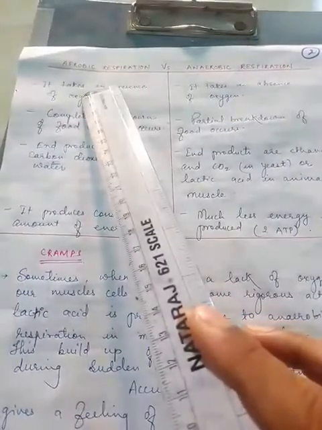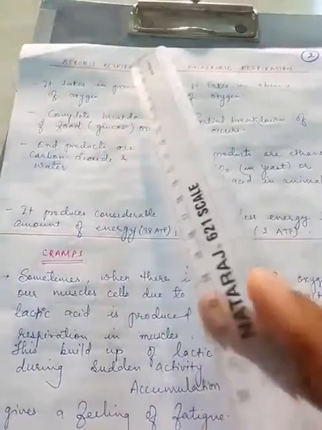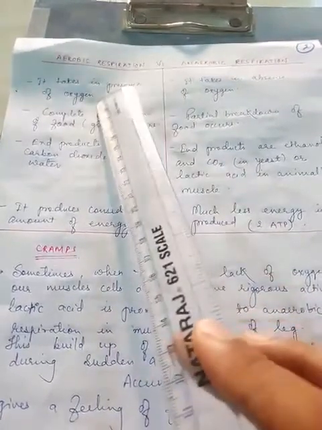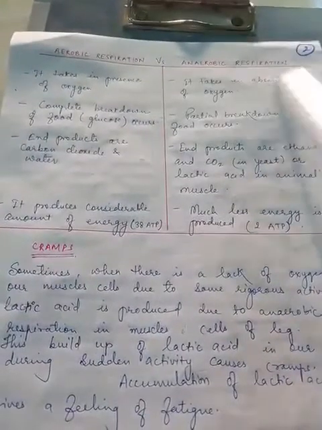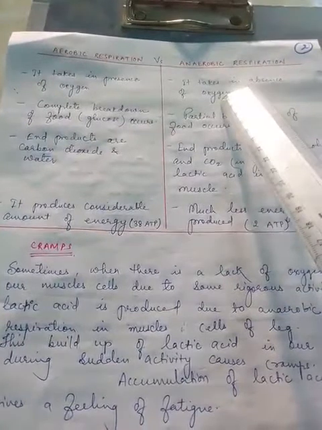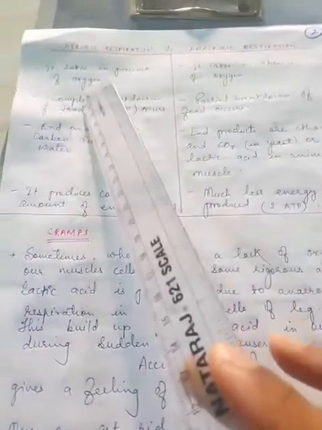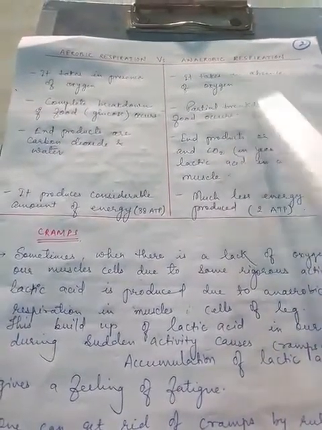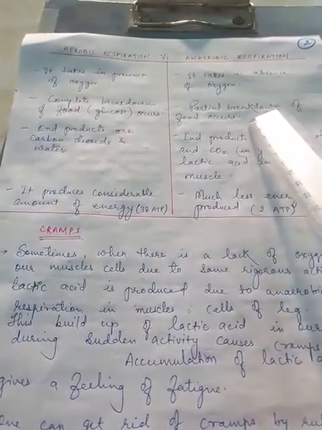So the first point is the presence of oxygen. Aerobic respiration takes place in the presence of oxygen. Anaerobic respiration takes place in the absence of oxygen inside the cell. In aerobic respiration, complete breakdown of food, that is glucose, occurs, whereas in anaerobic respiration, partial breakdown of food occurs.